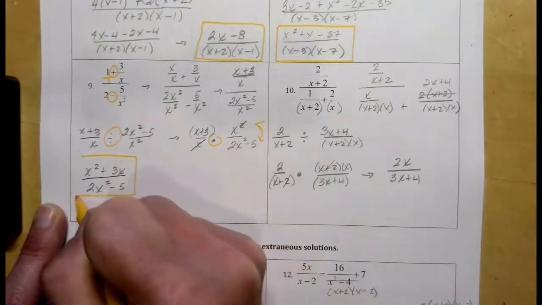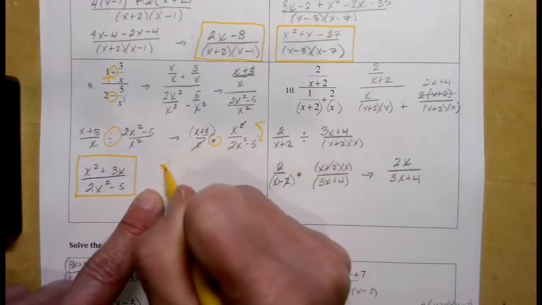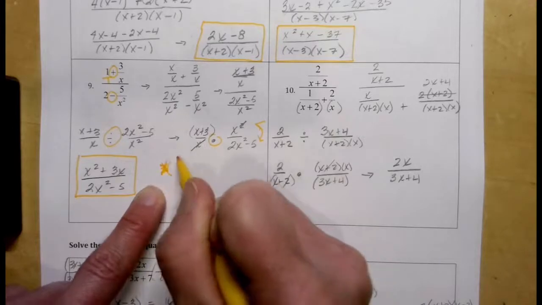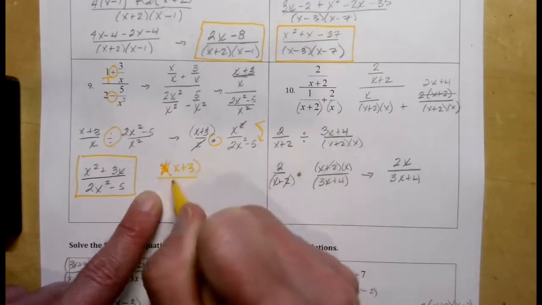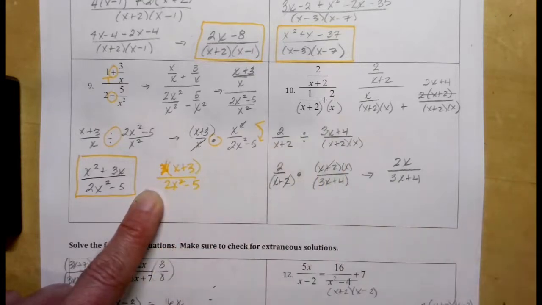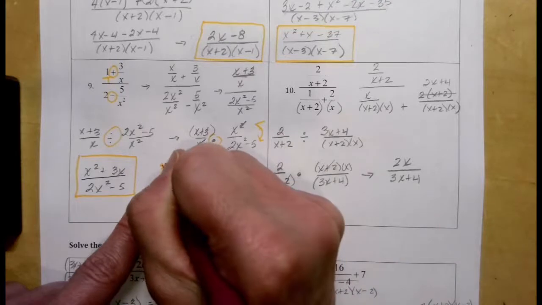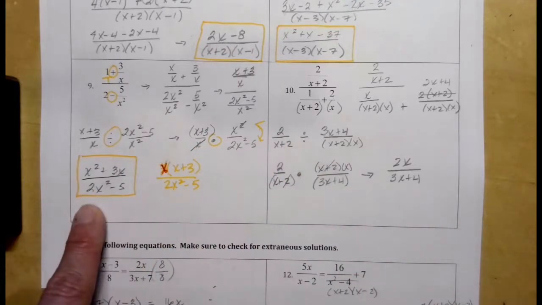Now, when you're taking a quiz or a test, be ready. If you left that as, oops, that's an x squared. If you left that as x times x plus 3 over 2x squared minus 5, that would be okay. That's a good answer too. You don't have to worry about that. This is the better answer because it's simplified. That's okay.